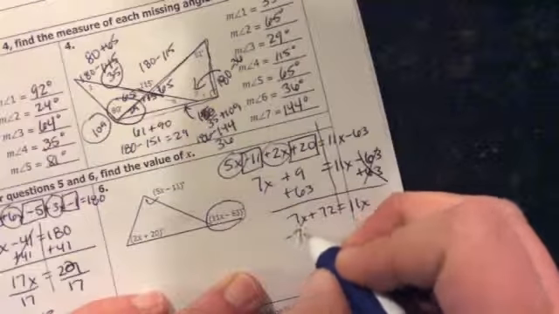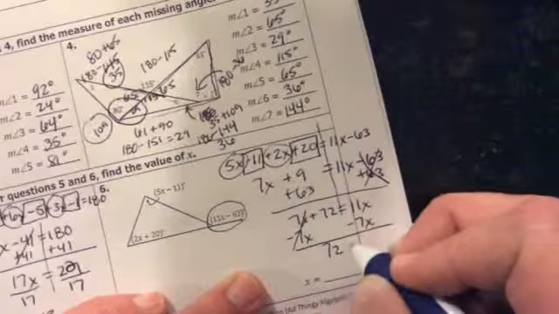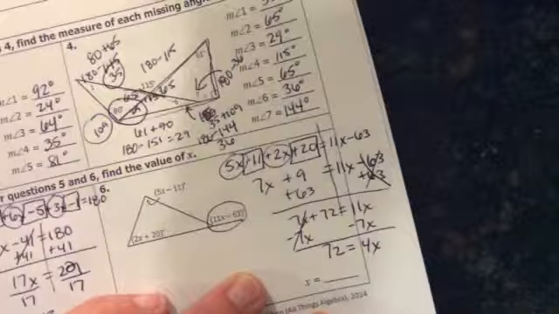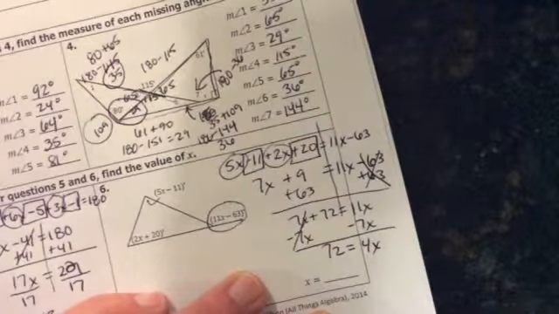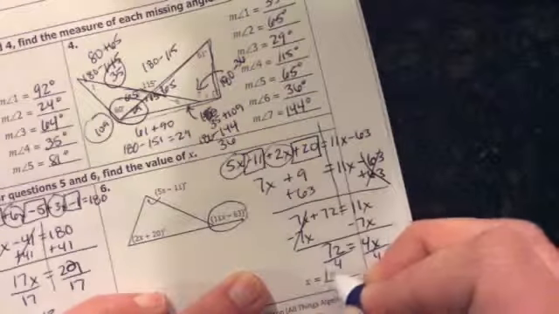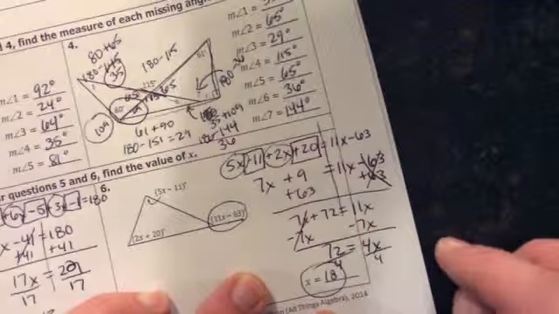I'm going to take away 7x on both sides. That's gone. I have 72 equals 4x. Then I'm going to take 72 divided by 4. That's 18. X equals 18. We don't have to go any further than solving for x.